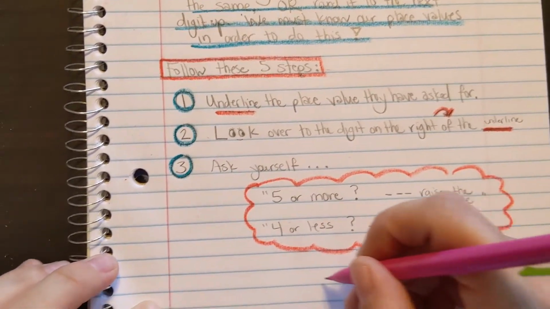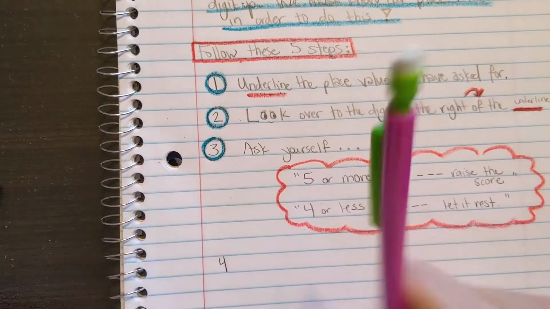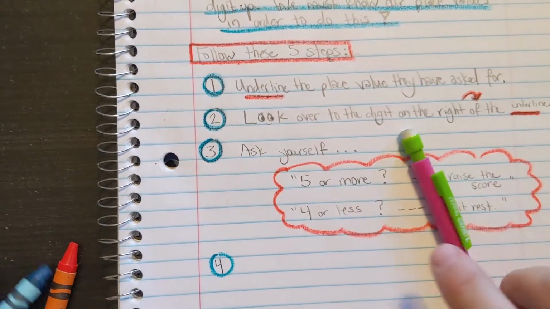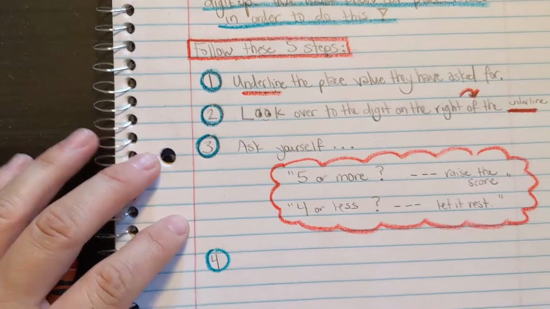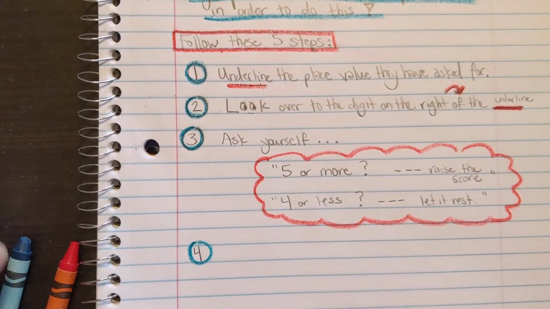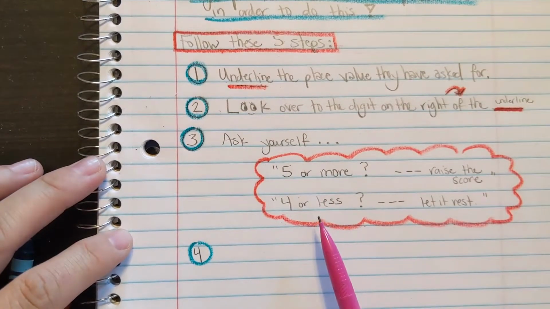Okay? So this is step number 4. I'm going to write it together. Two things can happen here, right? It could be 5 or more, or it could be 4 or less.